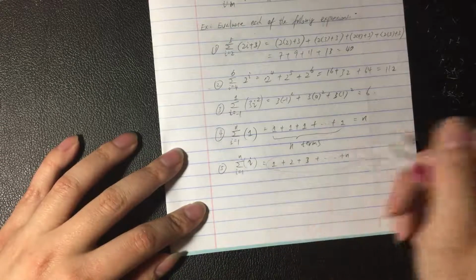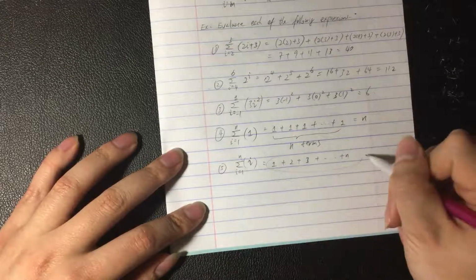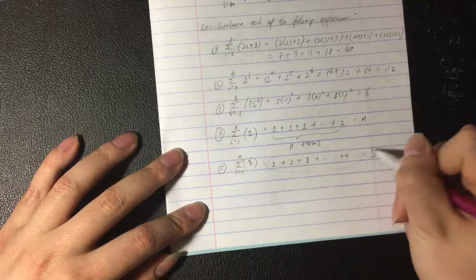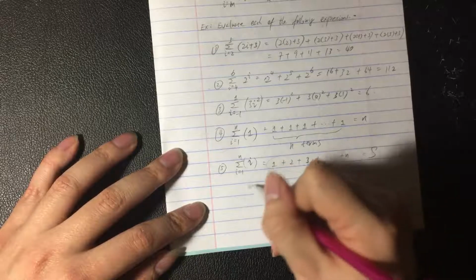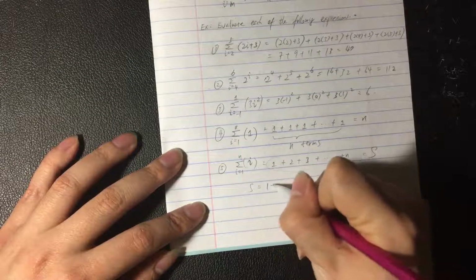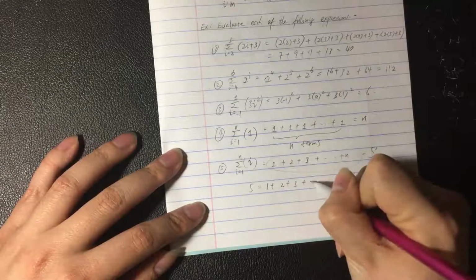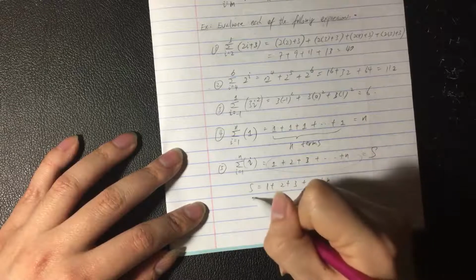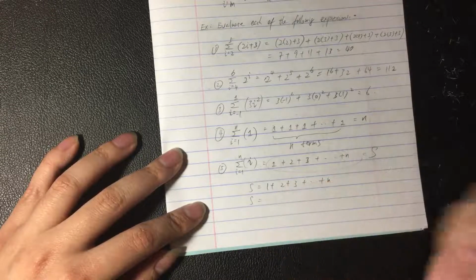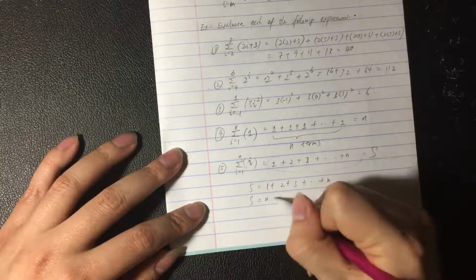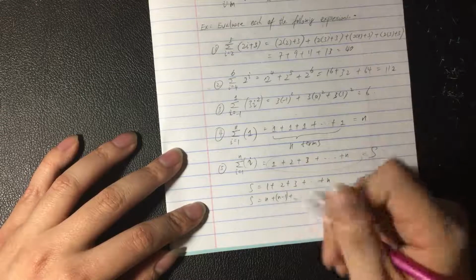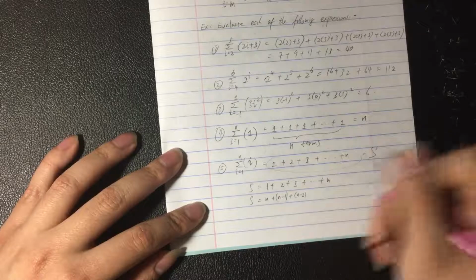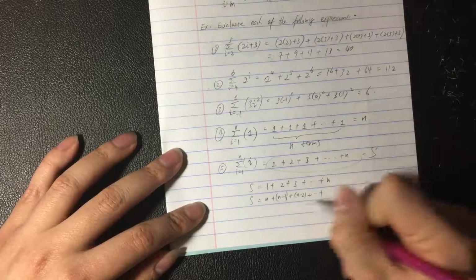I don't know what the sum is, so assume it equals s. We try to find the sum s here. Then s is 1 plus 2 plus 3 up to n. For another s, if I write it backward, the last term is n, the second last term is n minus 1, the third last term is n minus 2, and the last term is 1.